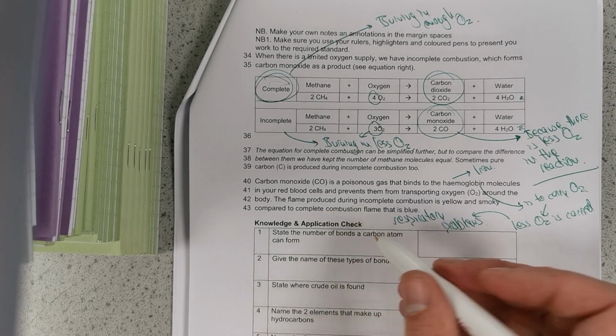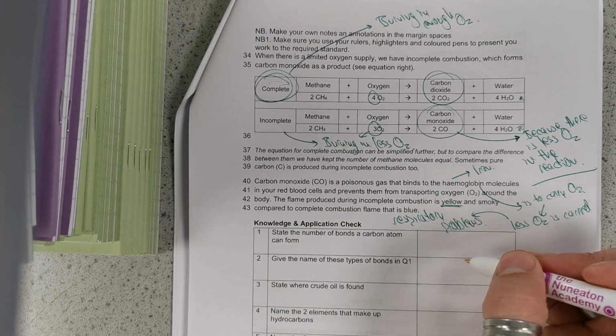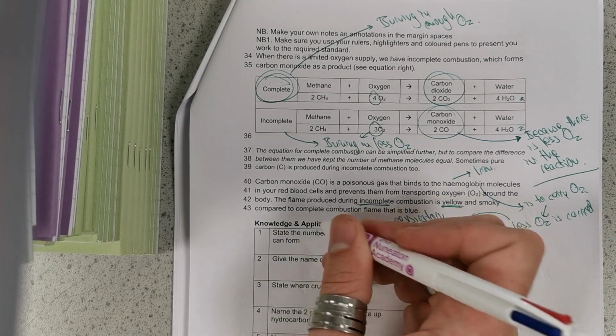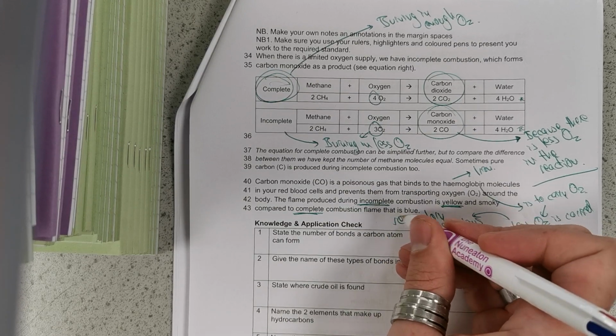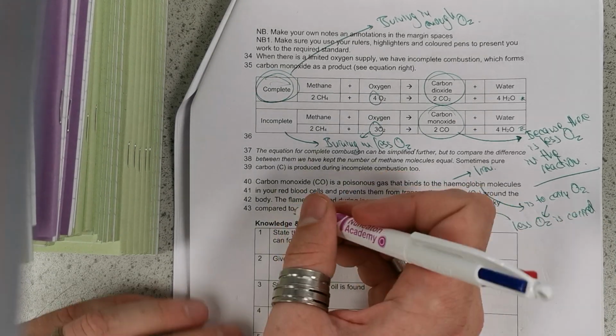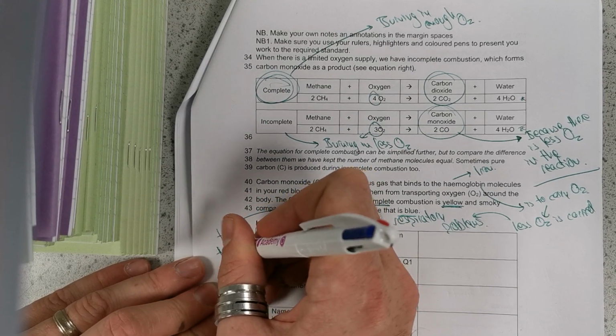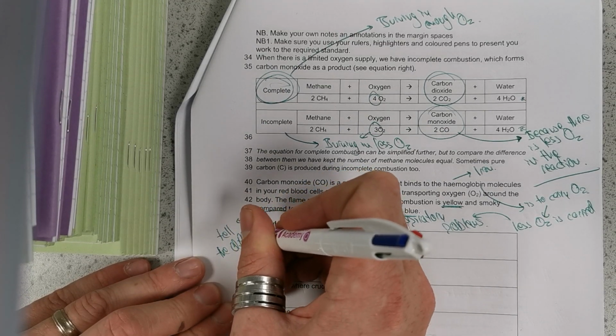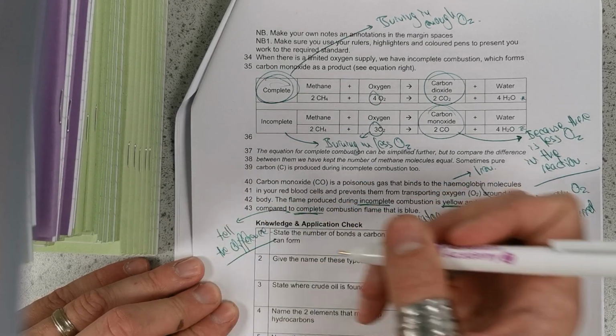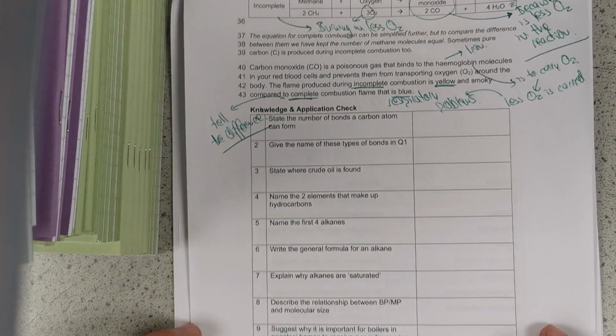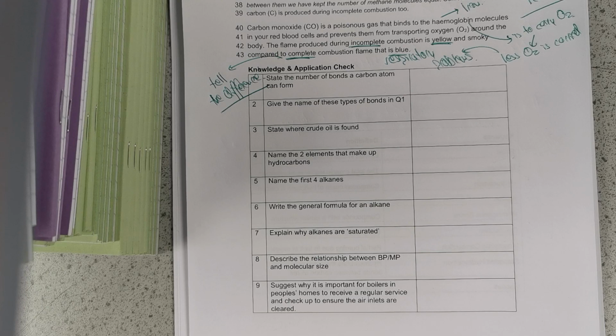The flame produced during incomplete combustion is yellow, whereas the flame produced during complete combustion is blue. That is how you tell the difference. Good. So that's a brief, quick recap of the first lesson of organic chemistry. To finish, rewatch the video and see if you can have a go at these knowledge check questions. When you've done that, we'll go through them and then we'll call it a day.